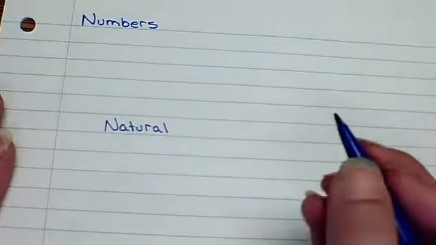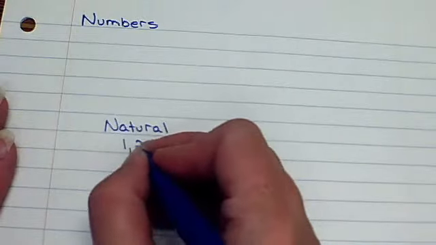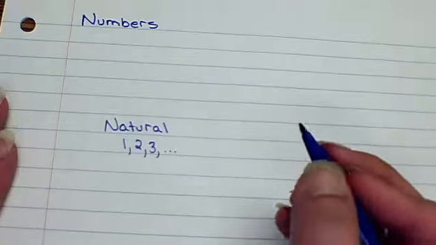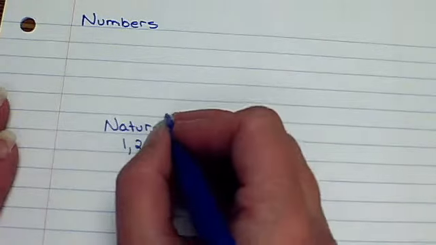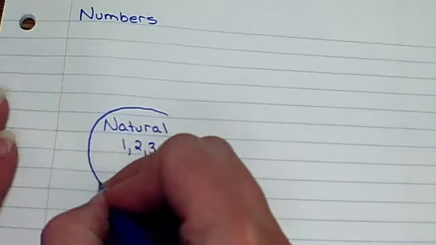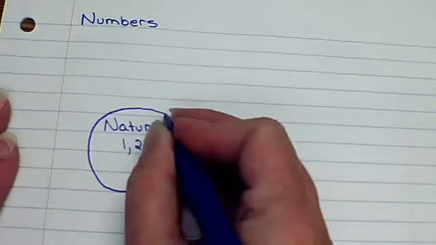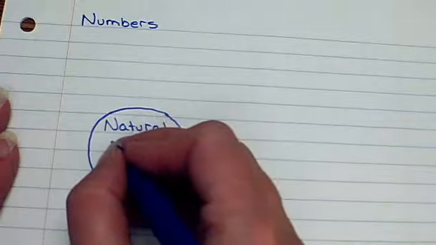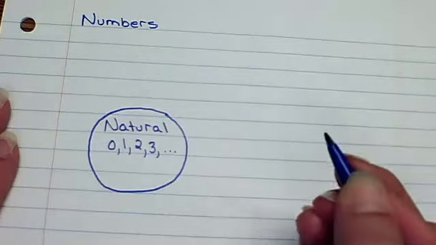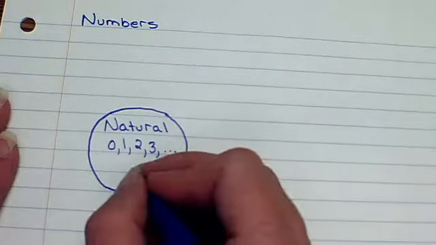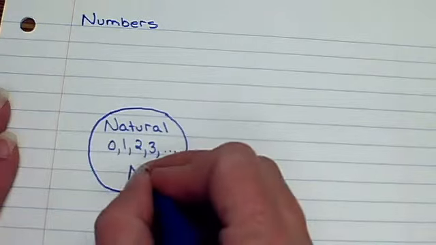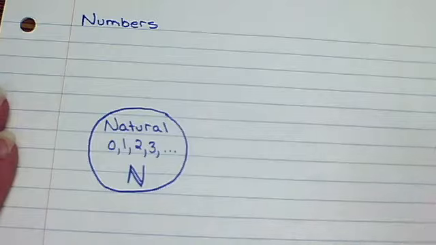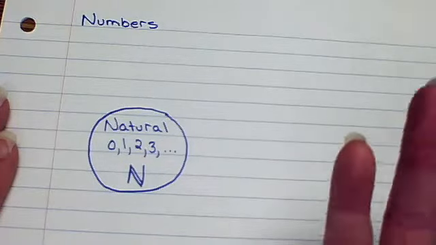Natural numbers, these are counting numbers. Even cavemen could count in some way, shape, or form. In the United States, we tend to separate out the natural numbers and the whole numbers by adding 0 to it. In IB, 0 can be included here. And it's represented by a big fancy N. Sometimes maybe just an N, but it's an N for natural numbers.